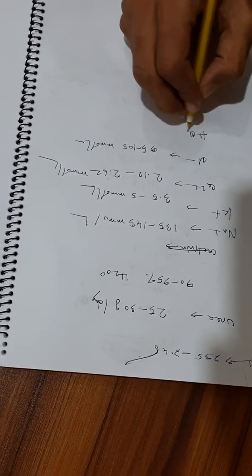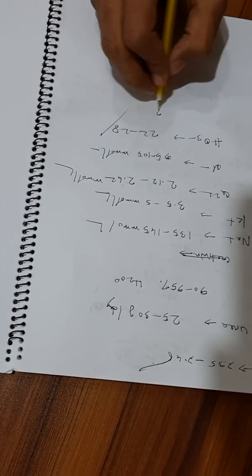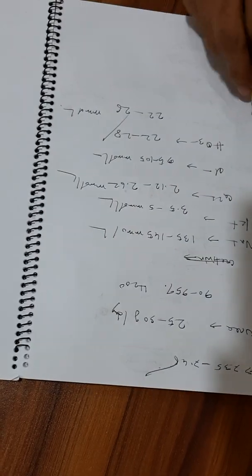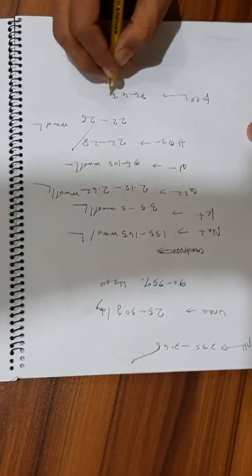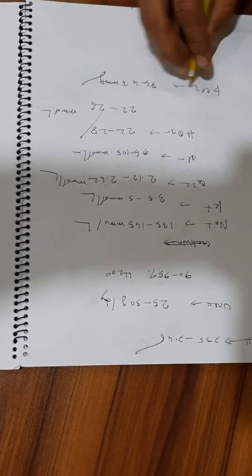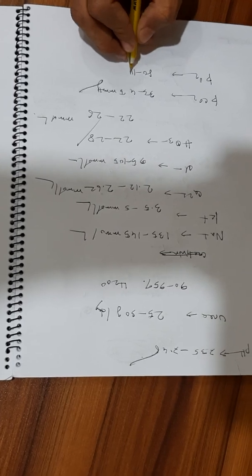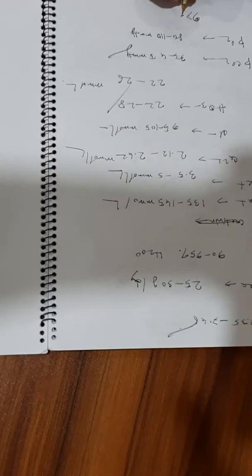And serum bicarbonate is 22 to 28, sometimes we say 22 to 26 millimole per liter. Partial pressure of carbon dioxide is 35 to 45 millimeter mercury. Partial pressure of oxygen is 80 to 110 millimeter mercury, and saturation is 97%.